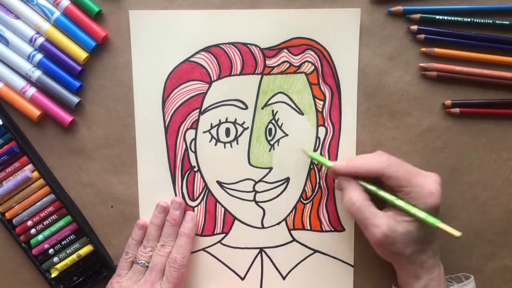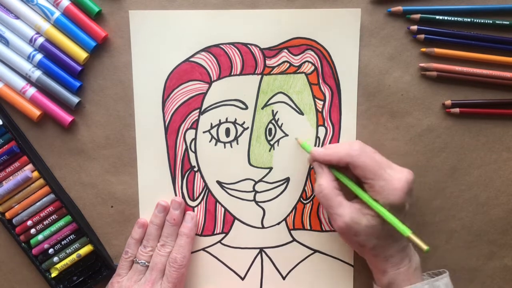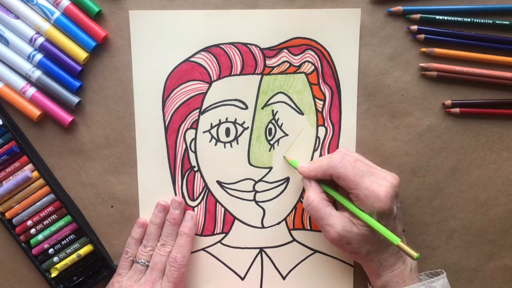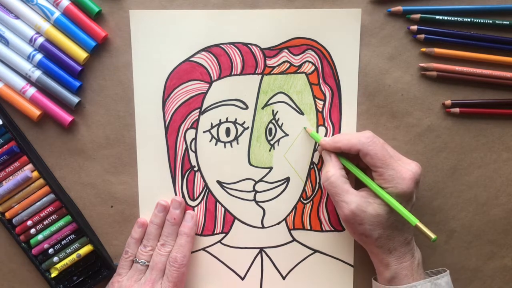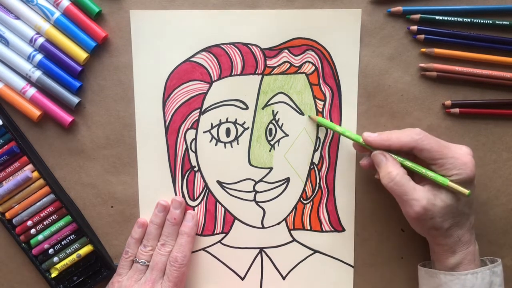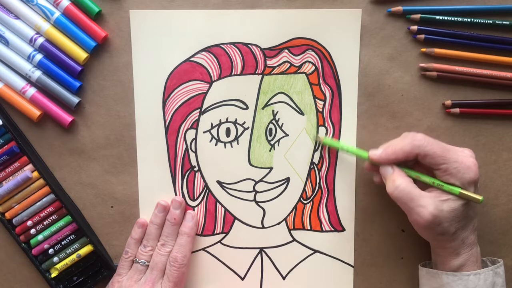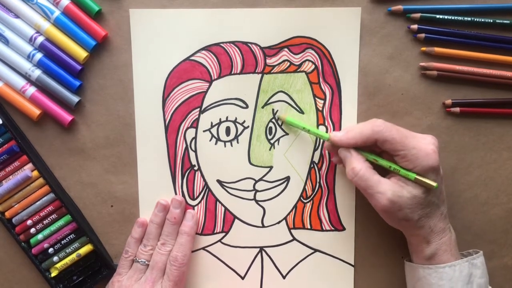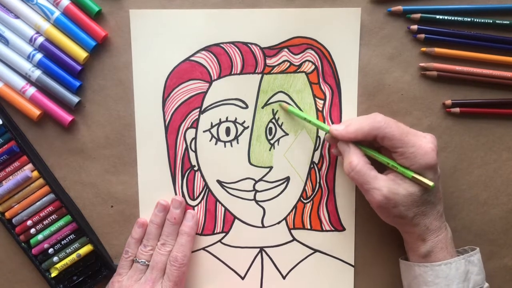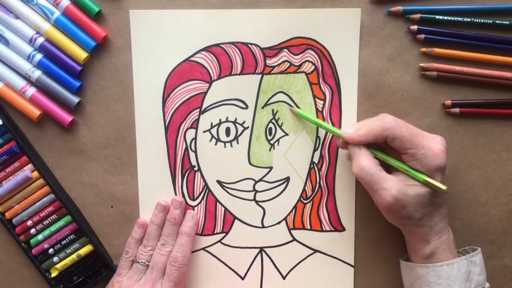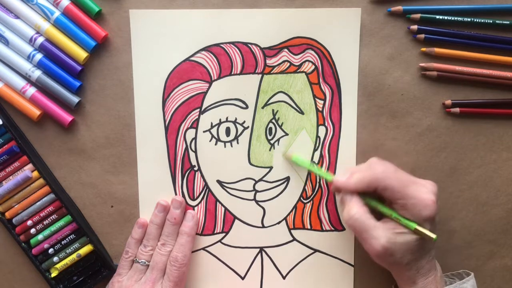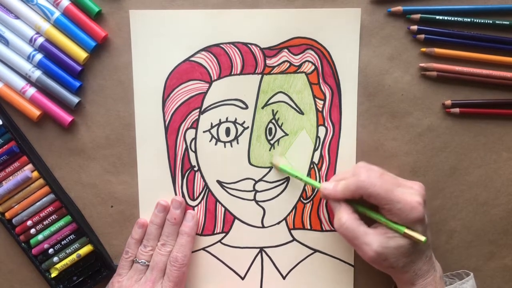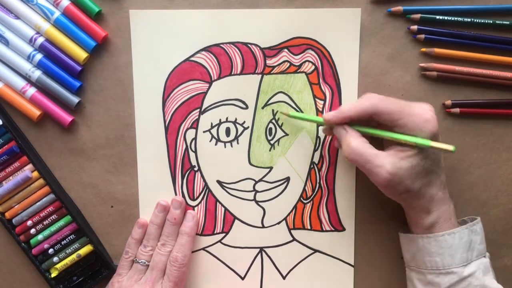Now I've decided I want to add a little more wacky Picasso geometric type shapes right where the cheekbones or the blush might be on a girl's makeup. And so I've added this diamond shape. And I'm using a colored pencil. It's very easy to mix the colors or layer the colors with a colored pencil.